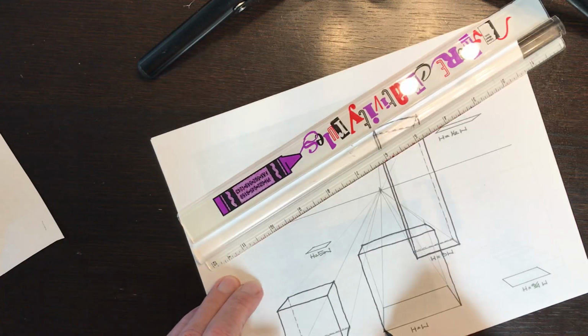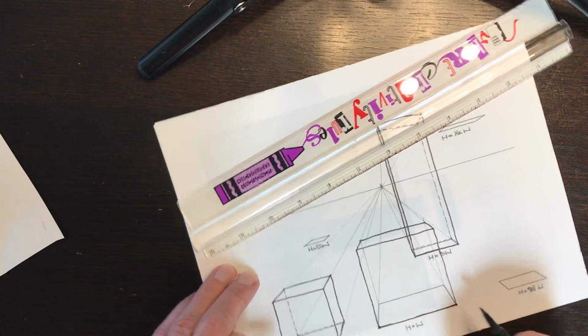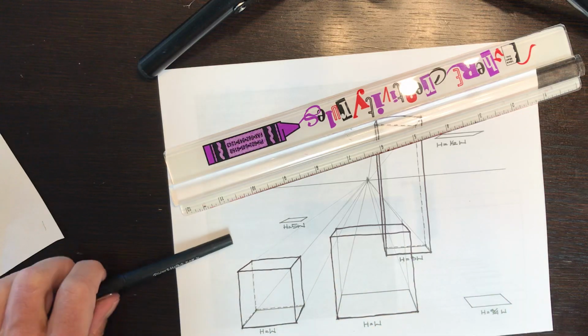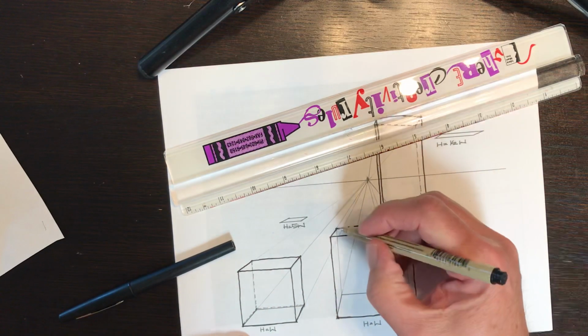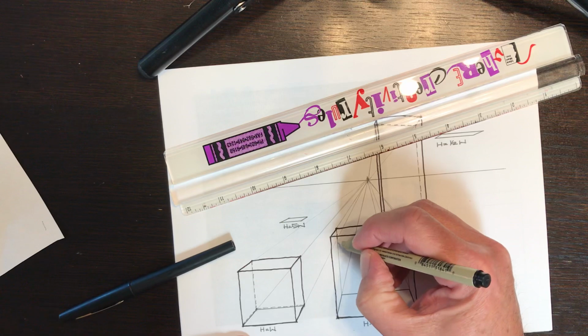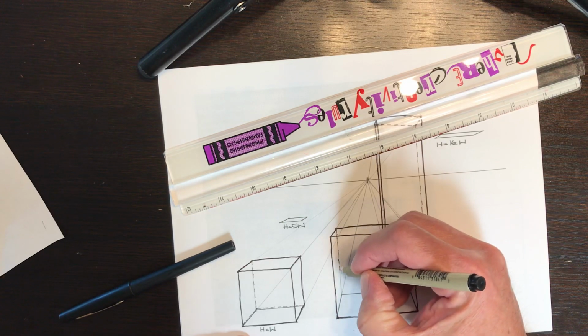So this is the shape of that bottom center cube where we could see the top, but not the bottom, and everything else is hidden lines.